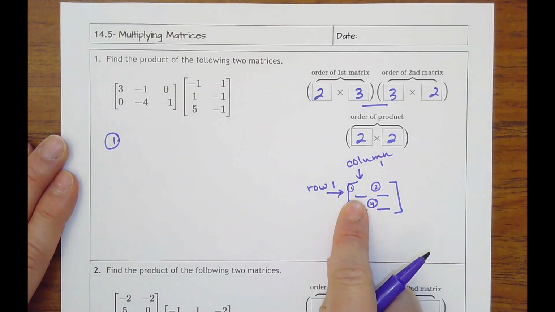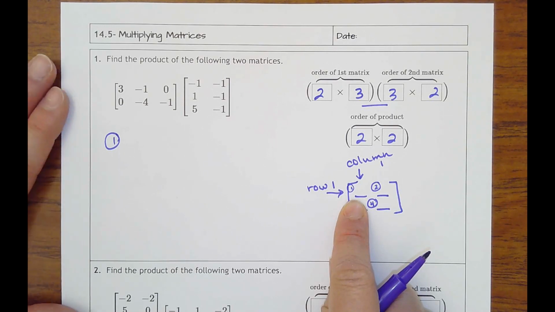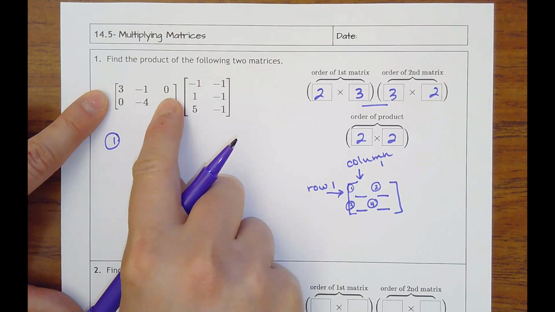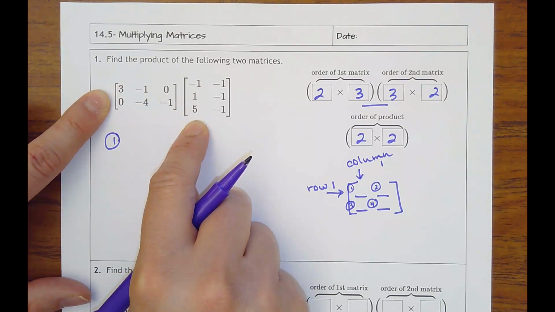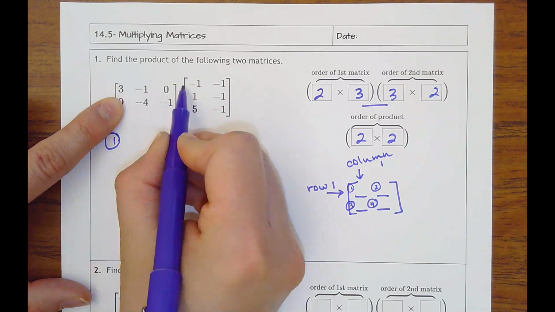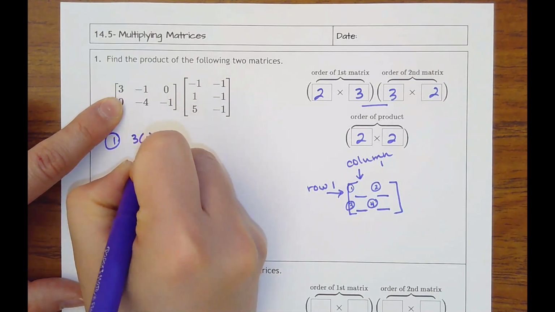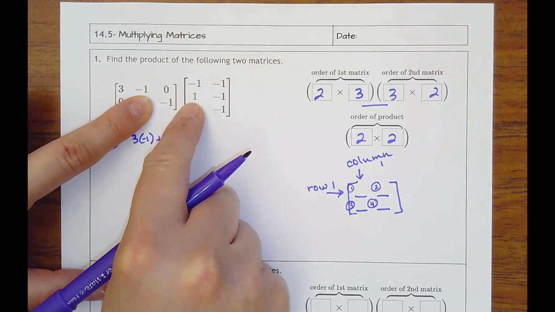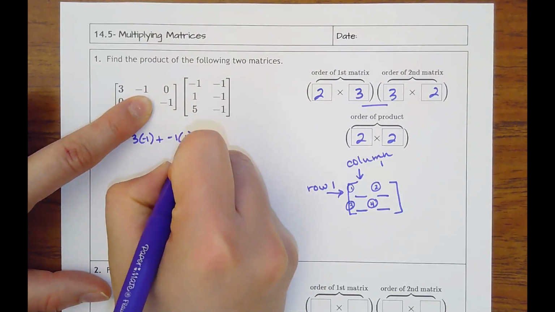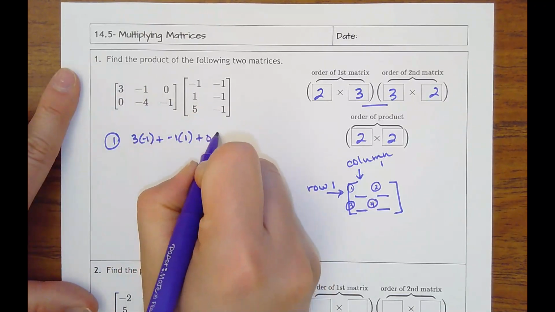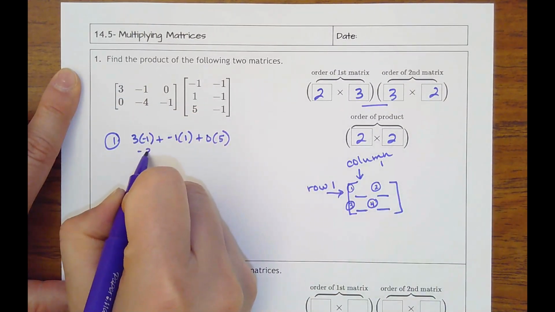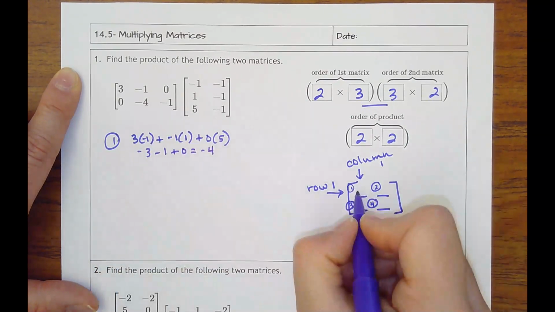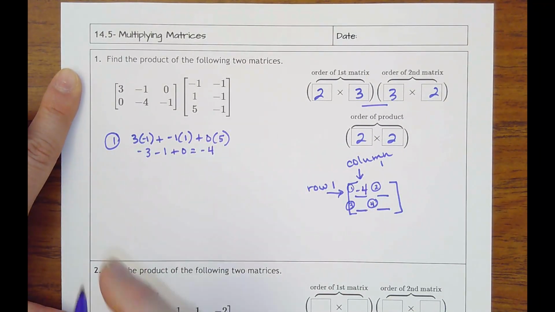So what I need to do is multiply and add everything from row 1 times column 1 of the second matrix. So row 1 of the first matrix times column 1 of the second matrix. We're going to take 3 times -1, plus, you're adding the products, -1 times 1, plus 0 times 5. Okay, so that would be -3 minus 1 plus 0, which would be -4. That's the answer there.